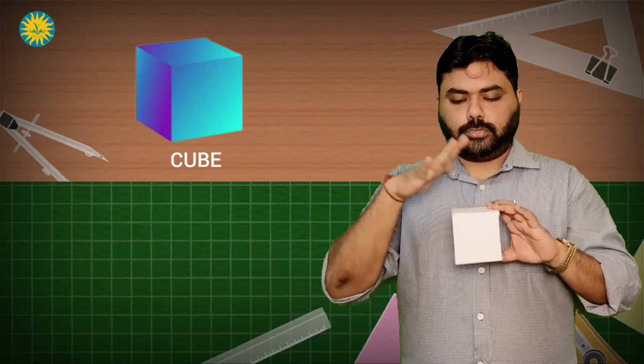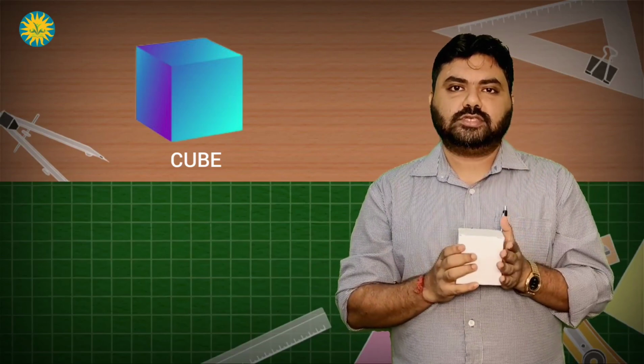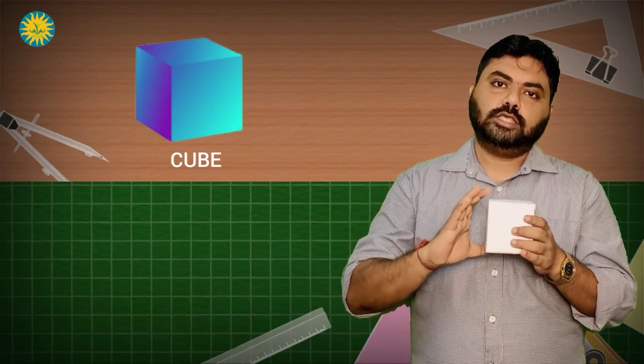We can find out the curved surface area or total surface area and the volume of this cube.